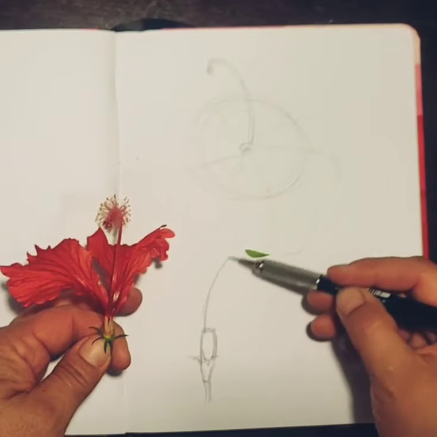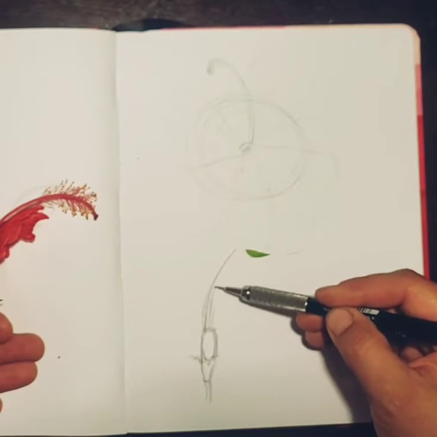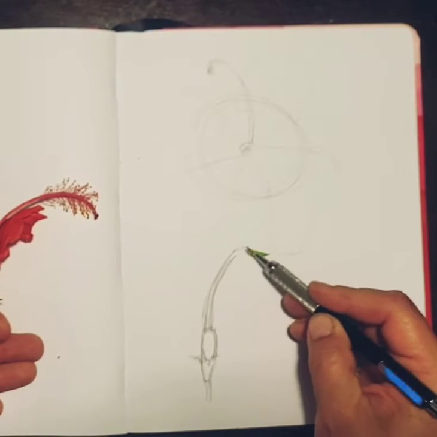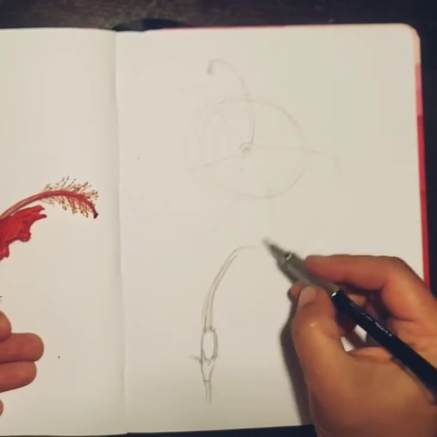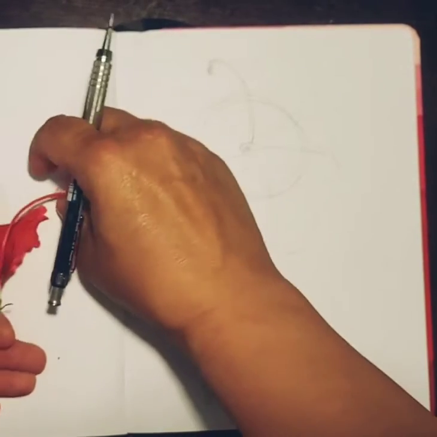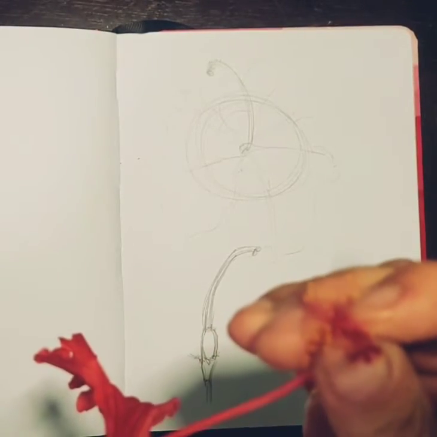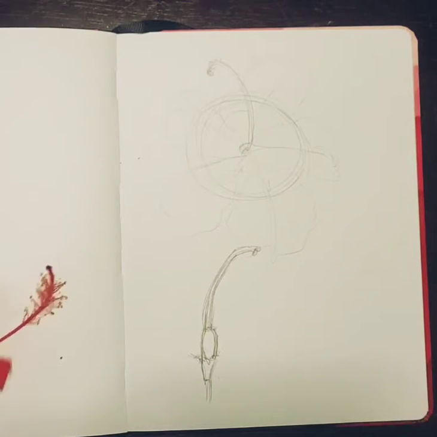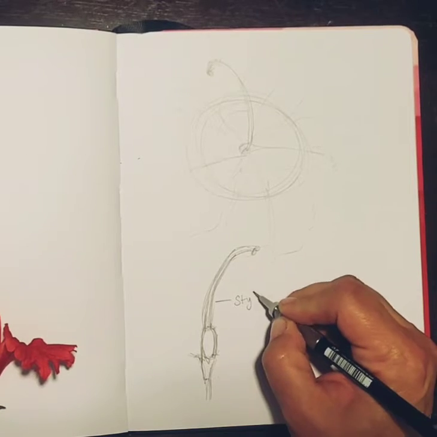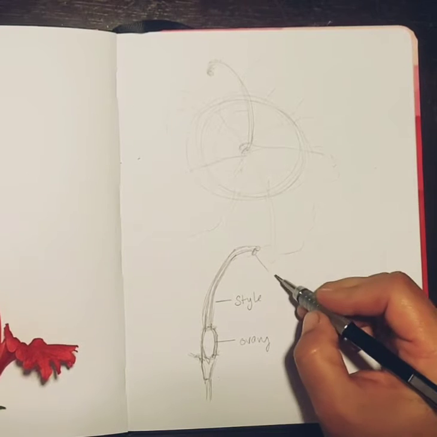Okay, then it's going to come up, and it stays about the same size the whole way, and then it ends or terminates at a section that we call stigma. Okay, so this is the style, ovary, stigma.